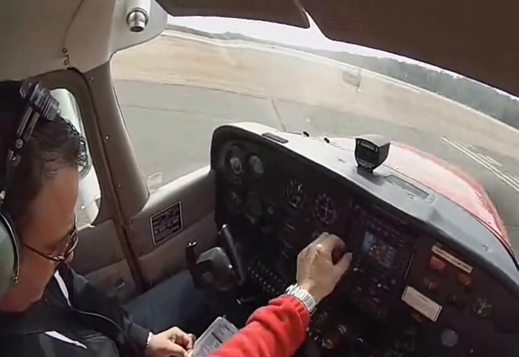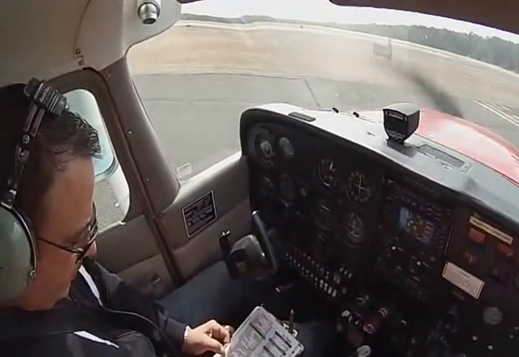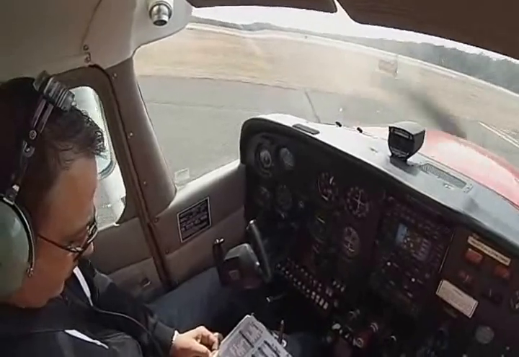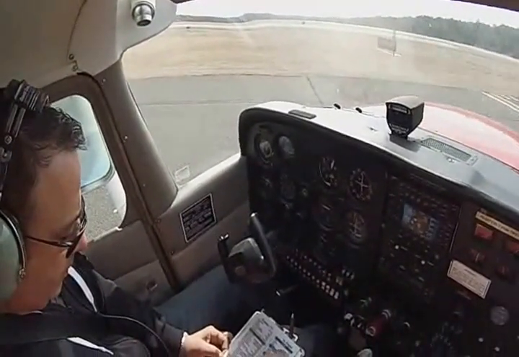Woodbine traffic, helicopter medevac Penn Star 2, currently 8 miles northeast of the field, 1,000 feet. We're southwest bound. Woodbine traffic. Okay, we have a helicopter coming in traffic. We just said that. Okay.